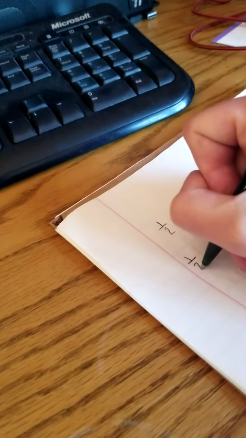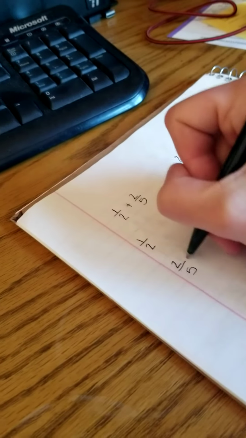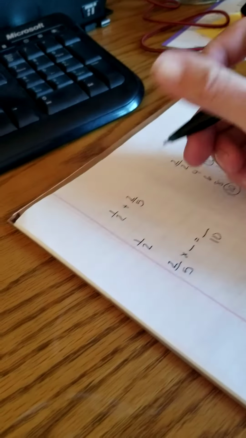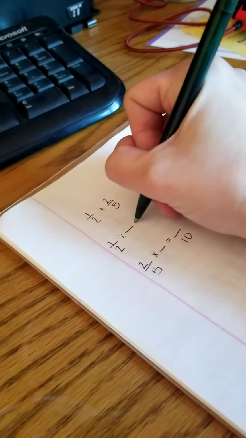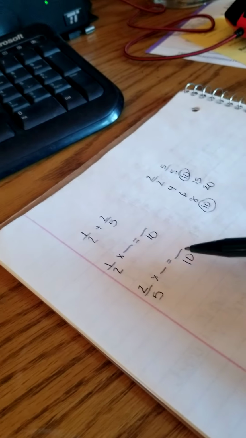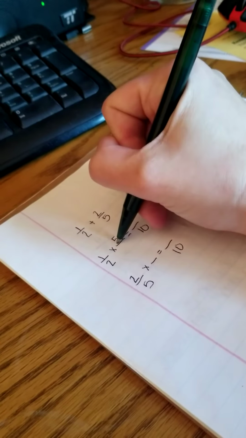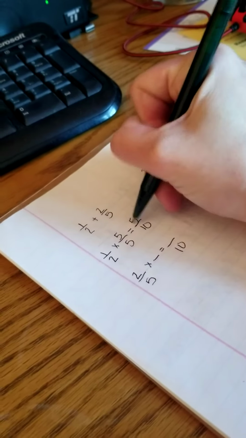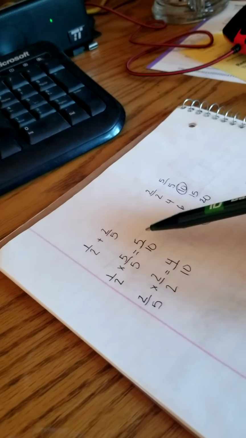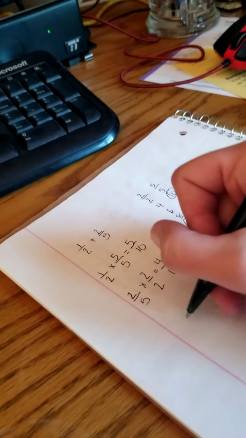All right, so we're going to change 1/2 and 2/5 to have a common denominator of 10. Okay, so I'm setting up this fraction blank because I want to change them to have a denominator of 10. Then I can just fill in what goes here. 5, 4. Okay, so I now have the same denominator or the same label and I can add them together.